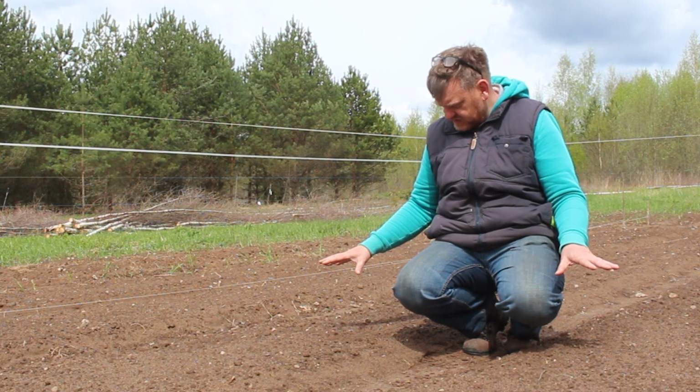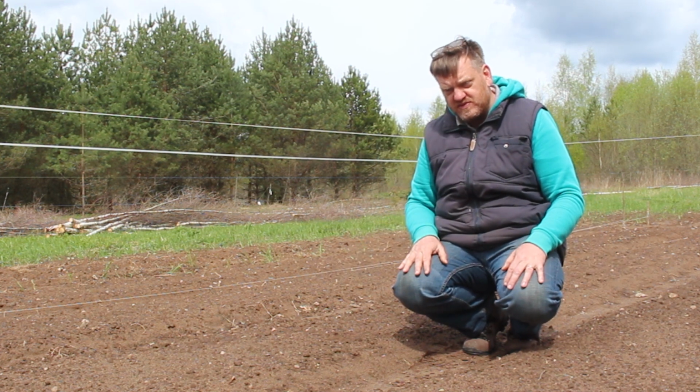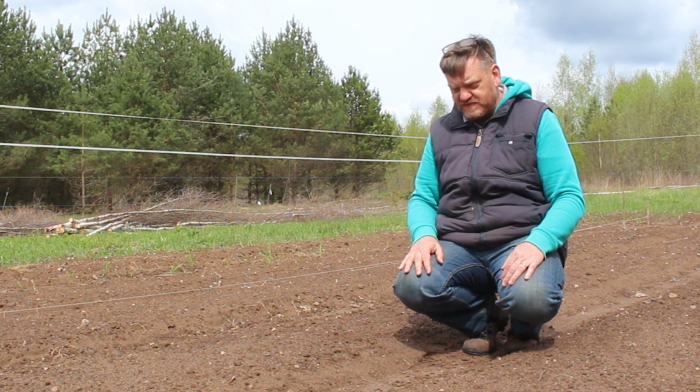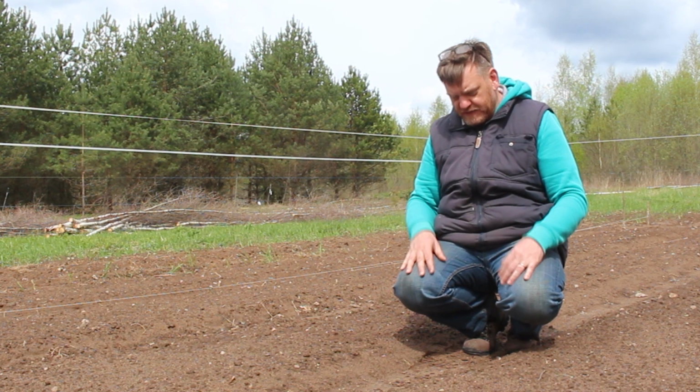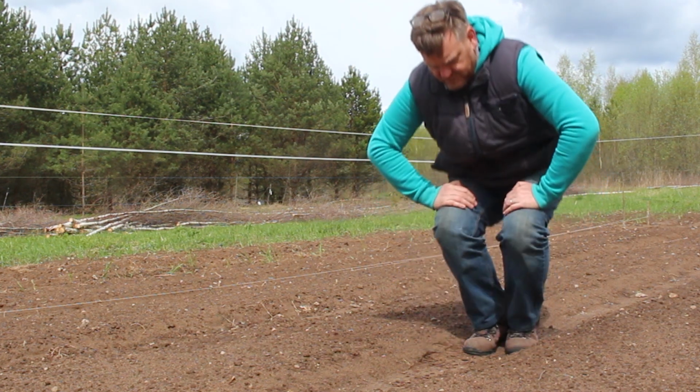Now, I talked about this being the beginning of these beds. Down at the other end of the garden, we've got some beds which have been completed, and I'll take you down there and show you what we've done and the impact that's having and will have in the years to come. So let's go and look at that.